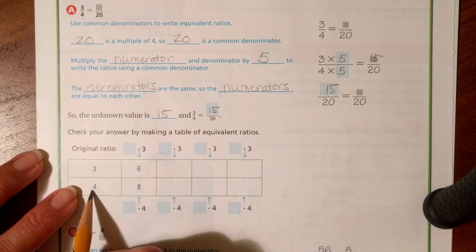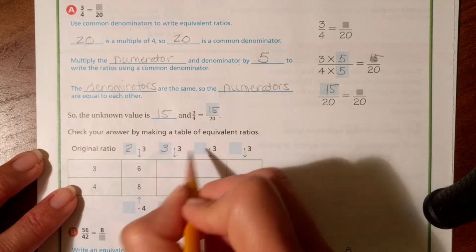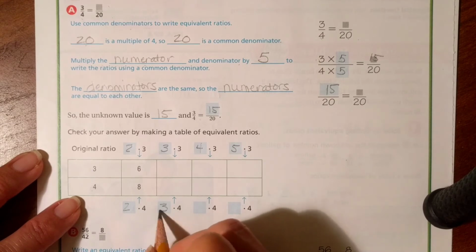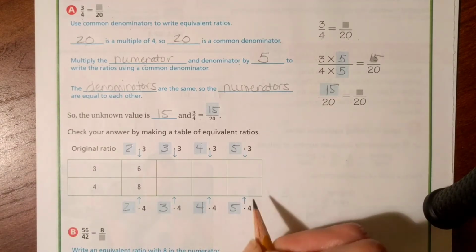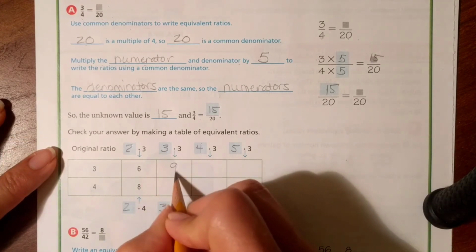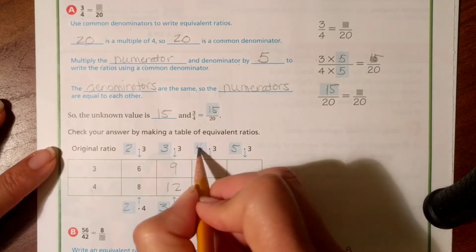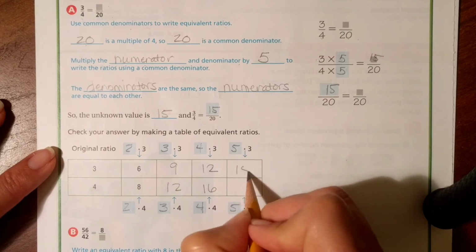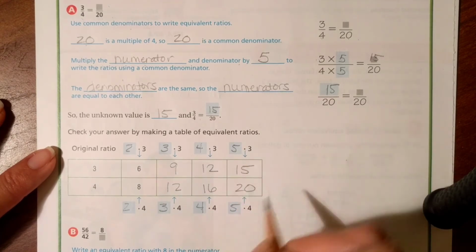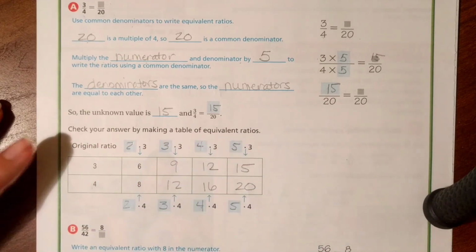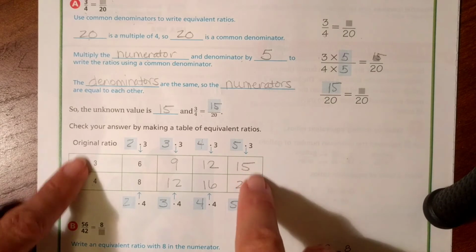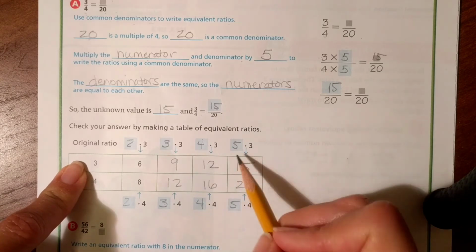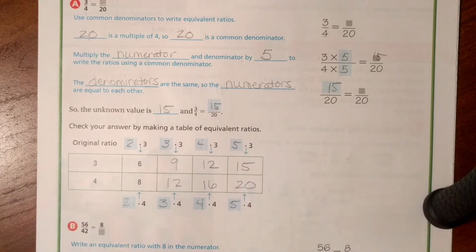This is our original 3 times 4, so this would be 2 times 3, 3 times 3, 4 times 3, 5 times 3. This is going to be 2 times 4, 3 times 4, 4 times 4, and 5 times 4. So 3 times 3 is 9, 3 times 4 is 12, 4 times 3 is 12, 4 times 4 is 16, 5 times 3 is 15, 5 times 4 is 20. All of these ratios in this table are equivalent, but we're checking our answer, and sure enough, 3/4 is equivalent to 15/20. We just multiplied by 5 over 5 to get our answer.